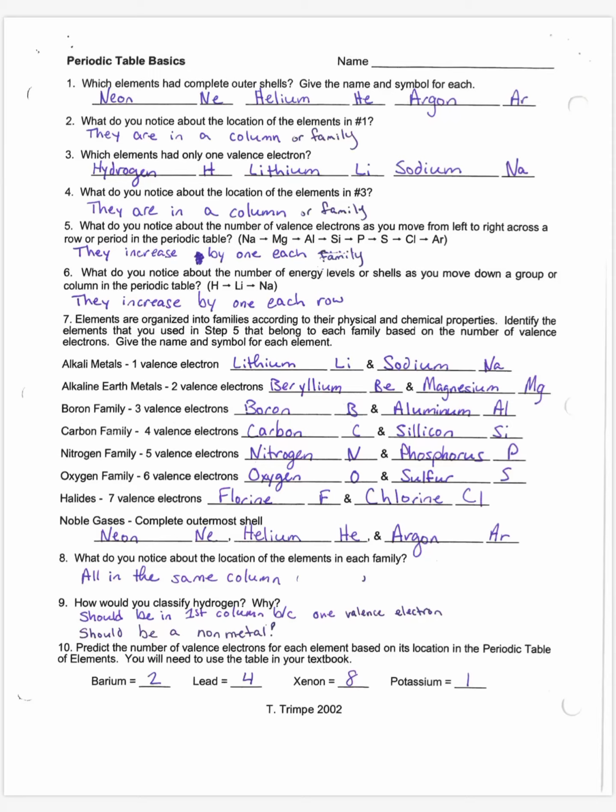Okay, so hopefully you have noticed this: 1 valence electron is in the first family, and 2 valence electrons in the second family. And then when you look at the other families, the boron family is actually number 13. So if you look at the ones place, you will see that family 13 has 3 valence electrons. Family 14 has 4 valence electrons.